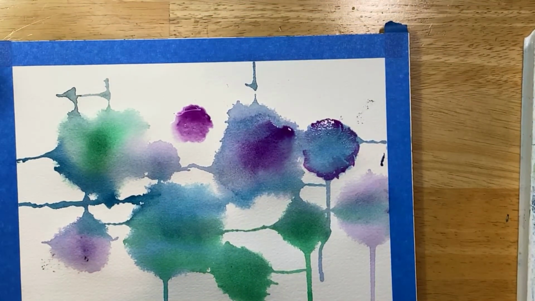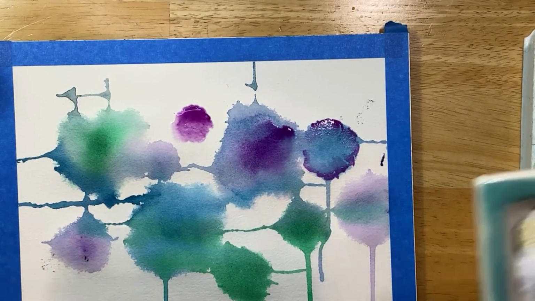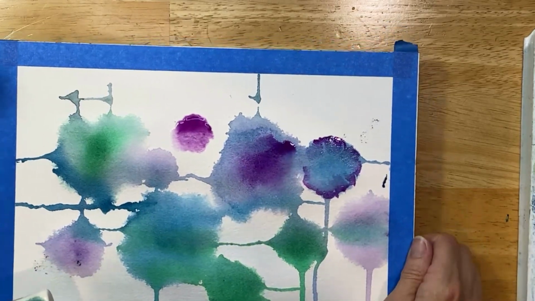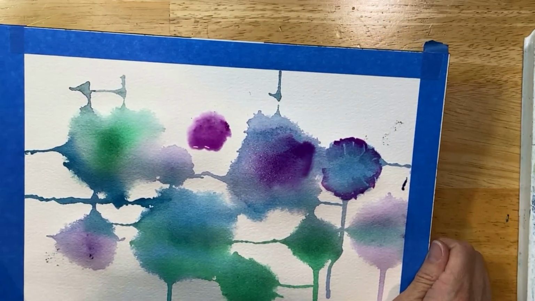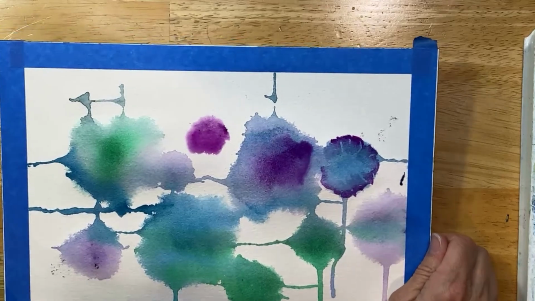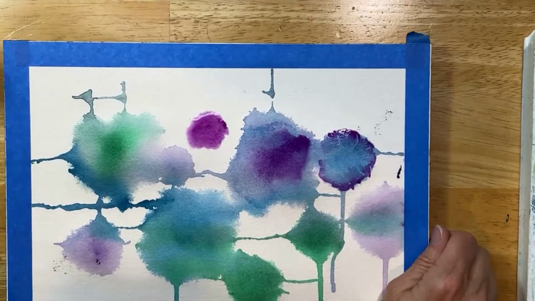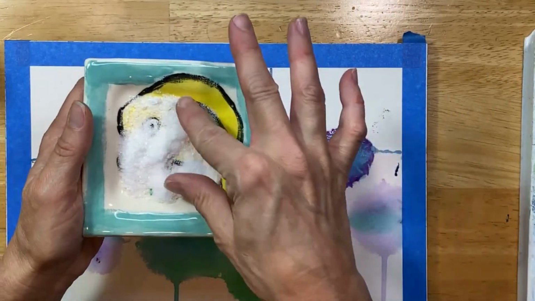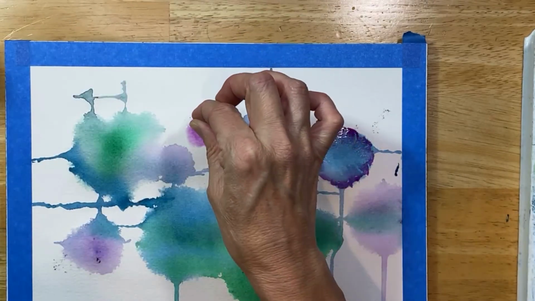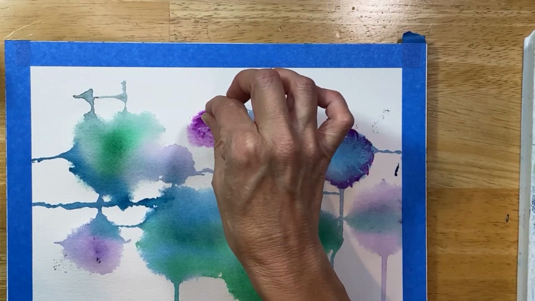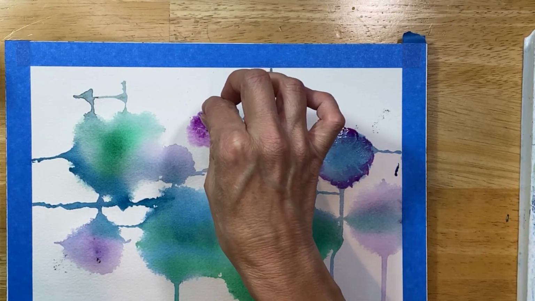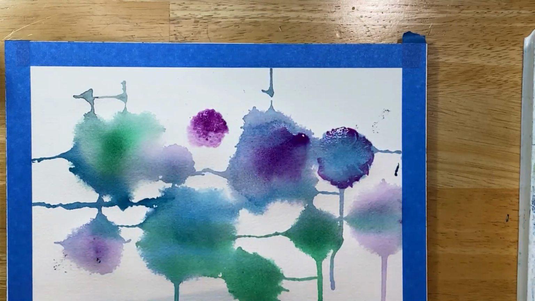But here's where your salt comes in. It's pretty wet right now. I have a pretty solid puddle there. It may be a little bit too wet for me to get this to work, but I want to show you what I'm going to do with the salt. You just take a little pinch of it and you can sprinkle it into the flower, into that wet area. And what it does is the salt draws the paint towards itself.